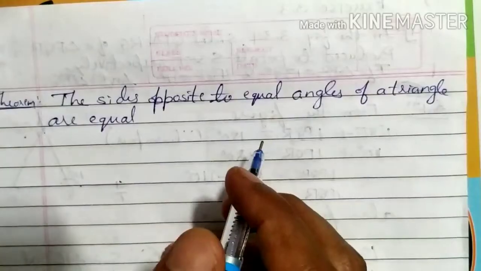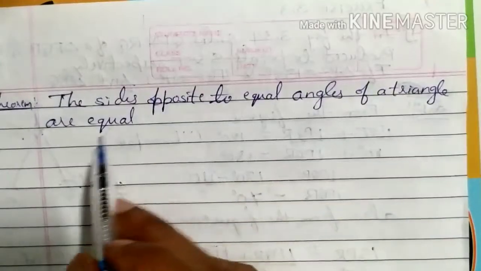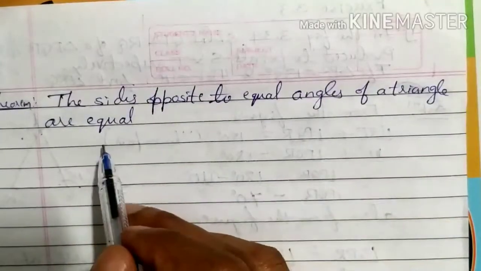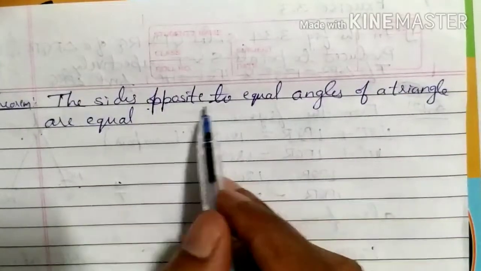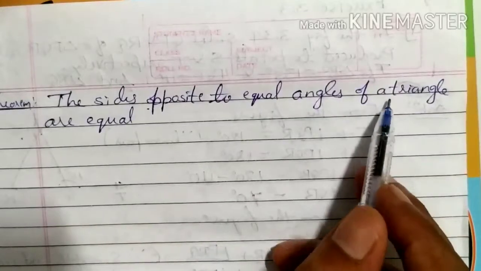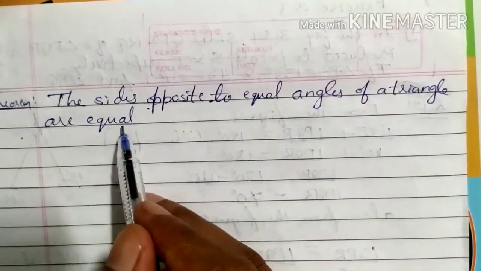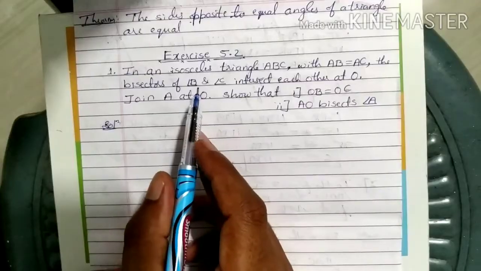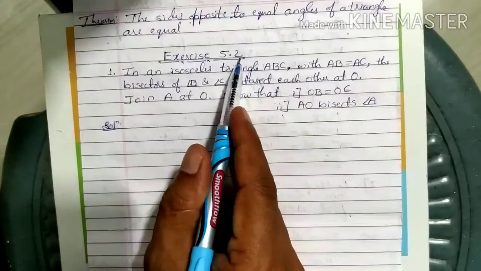You can write down this statement in your notebook. The sides opposite to equal angles of a triangle are equal. We shall discuss exercise 5.2.